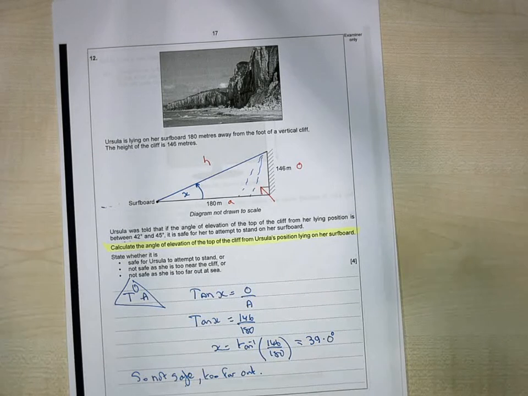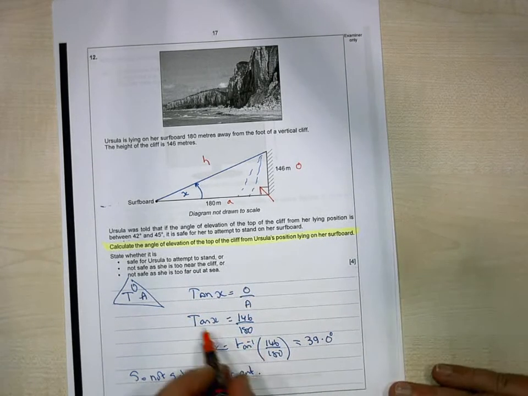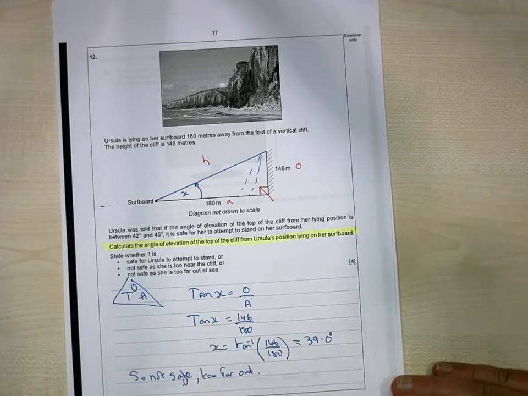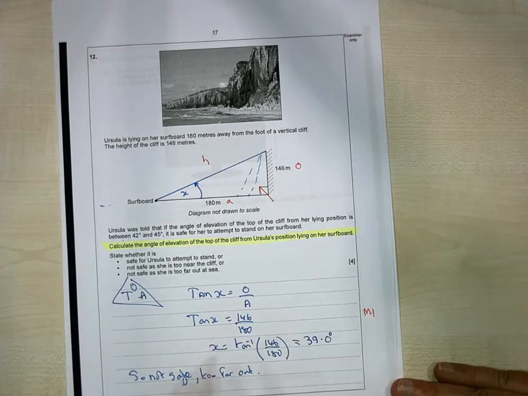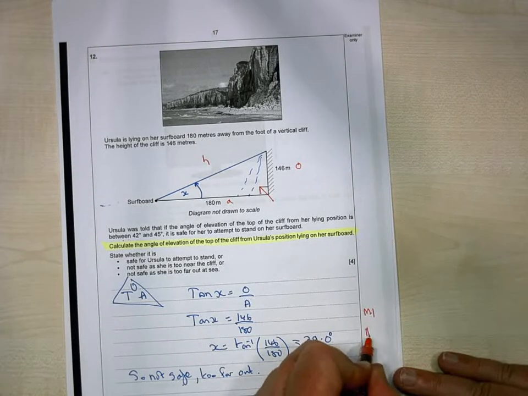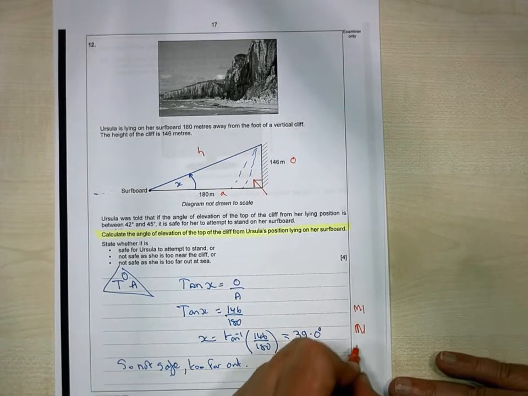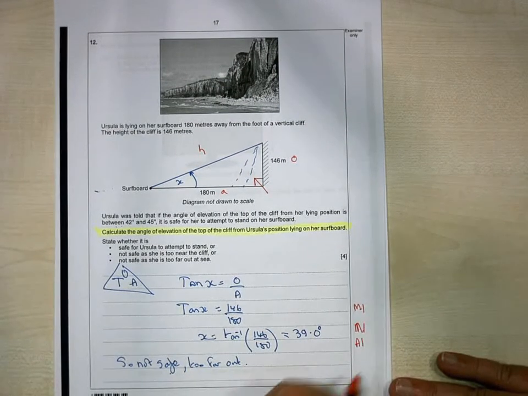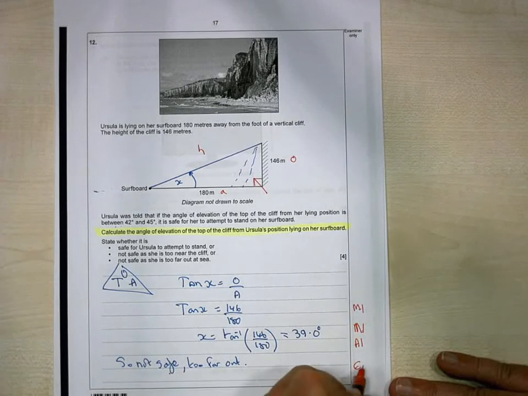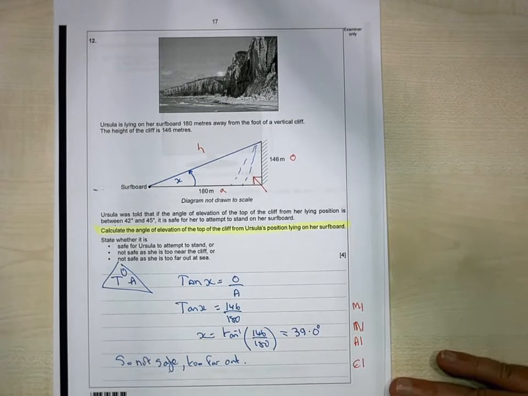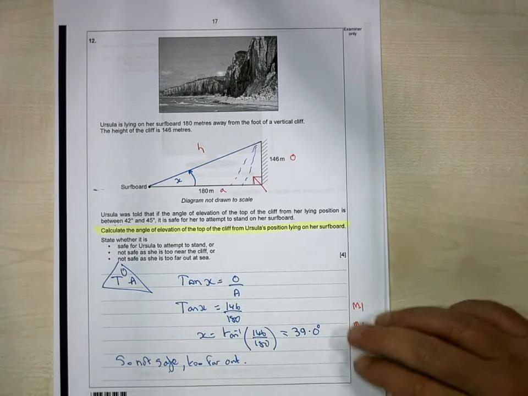So the marks for that, there's 1 mark for the tan x is 146 over 180. There's an extra method mark for the inverse tan, and an answer mark for 39 degrees, and then your explanation mark, for saying not enough just to say not safe, you have to say that she's too far away.